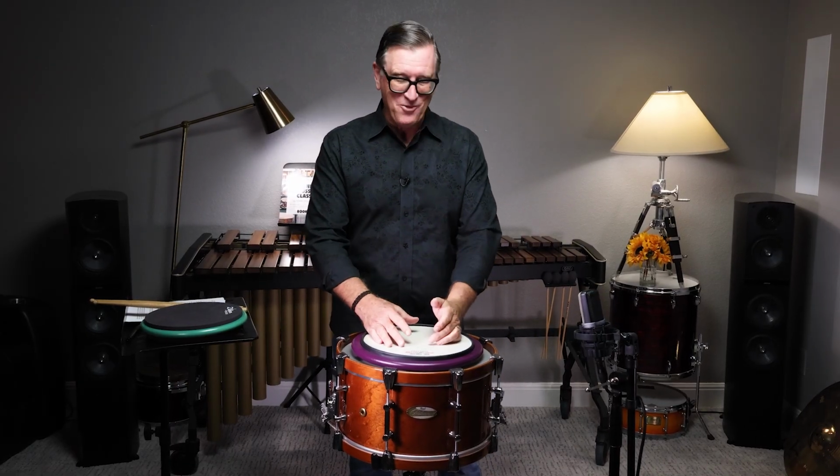Not only for just the fun of learning the rudiments, but also to develop that vocabulary, almost like learning the major scales if you are a wind player or if you play keyboard. Learning your major scales is not necessary for you to be able to play music, but it sure does help. So same way with rudiments.